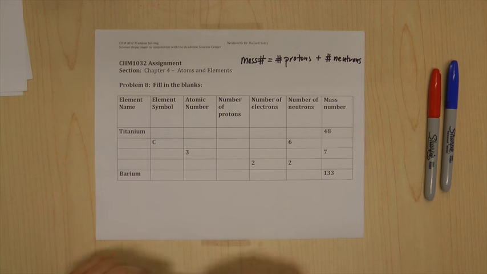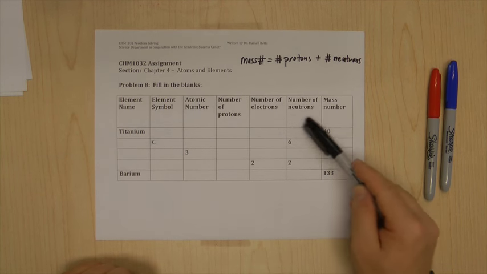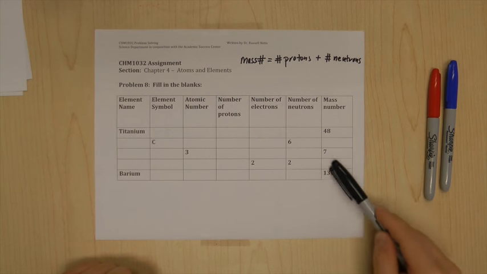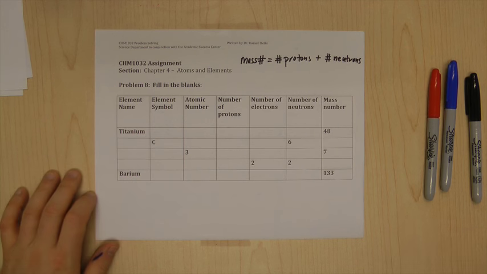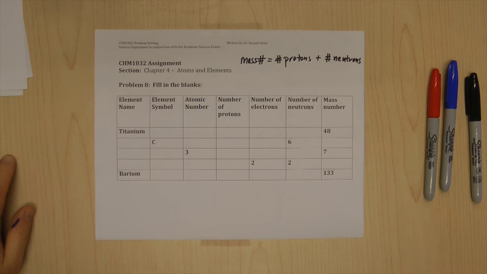That's an important thing to know. That's going to help us solve these two columns out here. Not a big deal. Don't get panicky. Stay calm. Let's do the first one together.